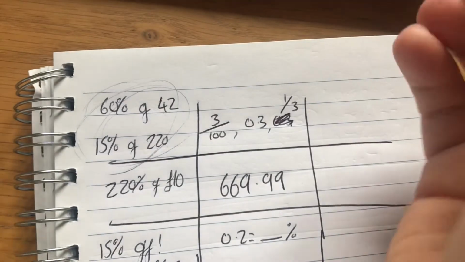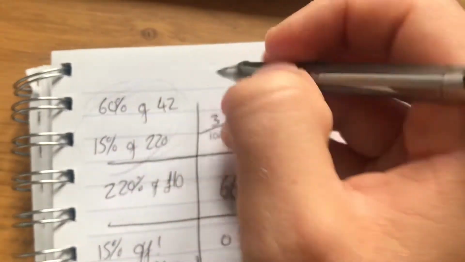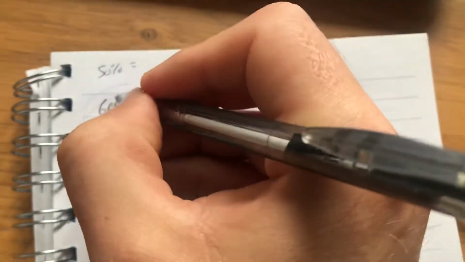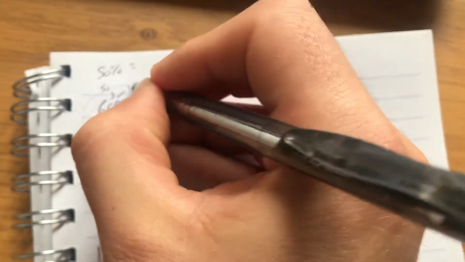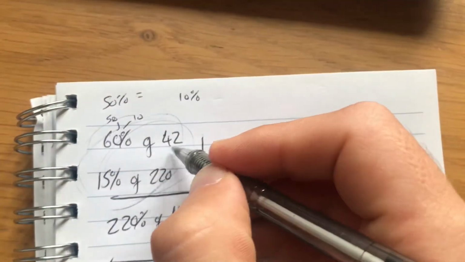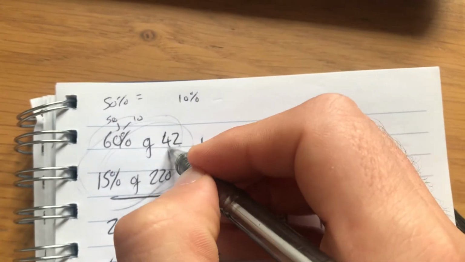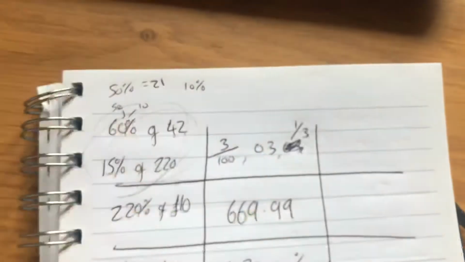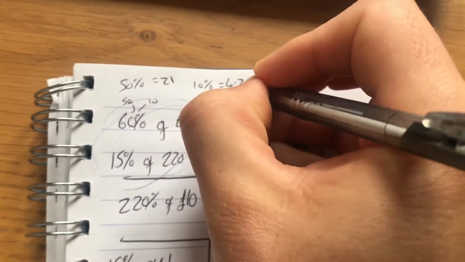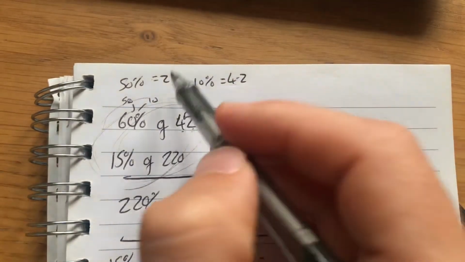Well, for 60%, you can have 10% made 6 times, or you can find 50%, because we can halve that quite easily, can't we? So let's find 50%, and let's find 10%. So 60 is made up of 50 and 10. So 50% is half. So half of 2 is 1, half of 4 is 2. So 50% is 21. Lovely. 10% is 4.2, because you're dividing it by 10. Then you just simply add those two together.